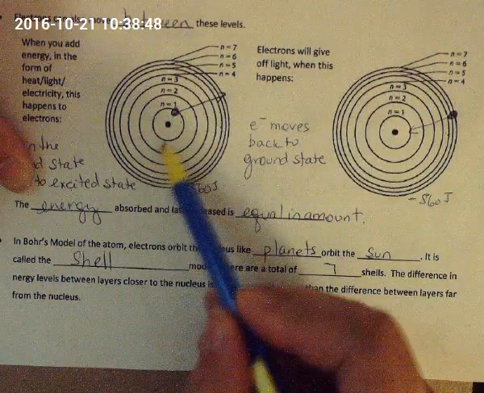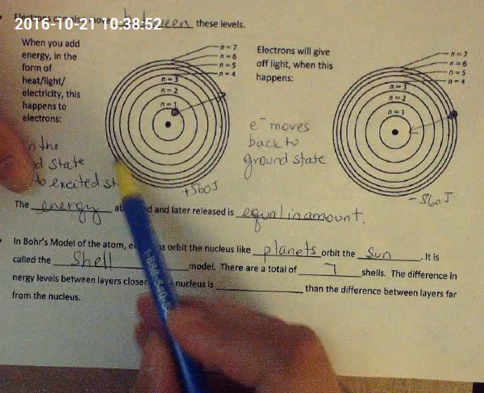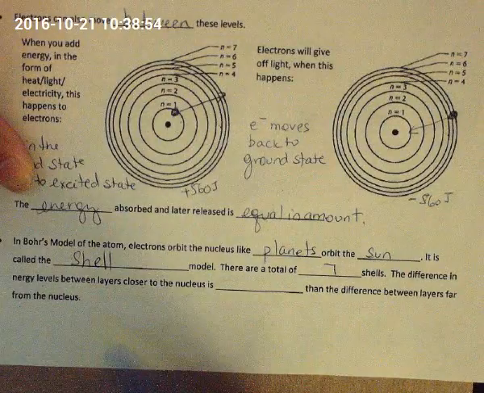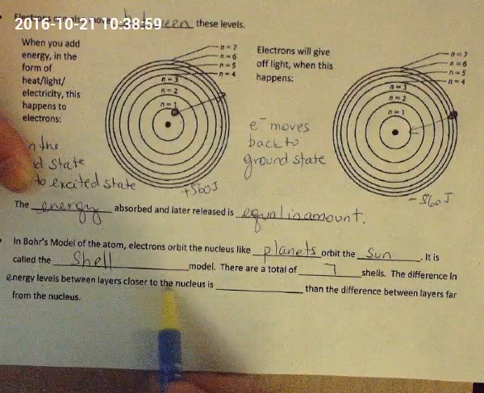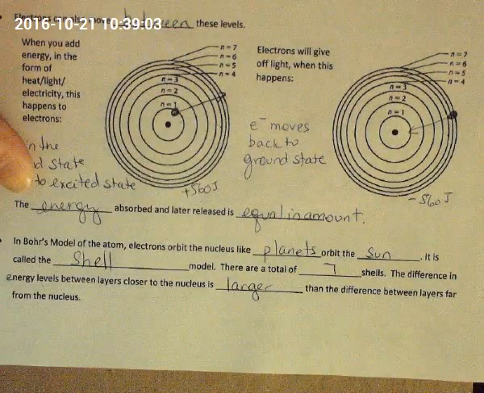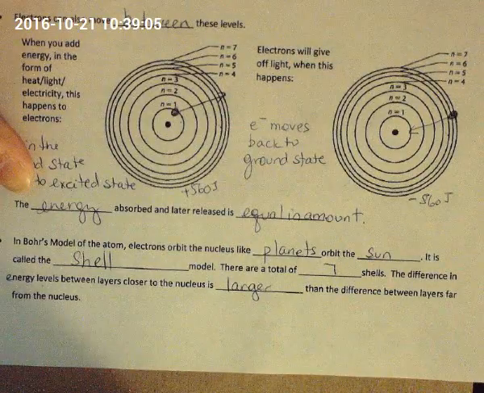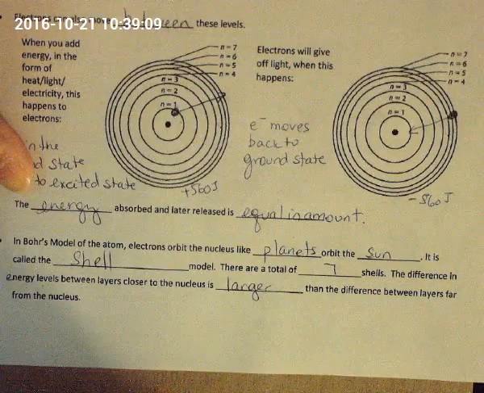What do you notice about the distance when you're talking about layers close to the nucleus in comparison to ones that are far away? They're bigger. So the difference in energy levels, and there's an E missing there, between layers closer to the nucleus is larger than the difference between layers far from the nucleus. And that's something important to note, especially when we get to Chapter 7 and we start talking about periodic trends.